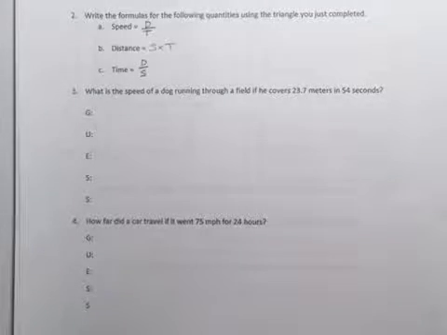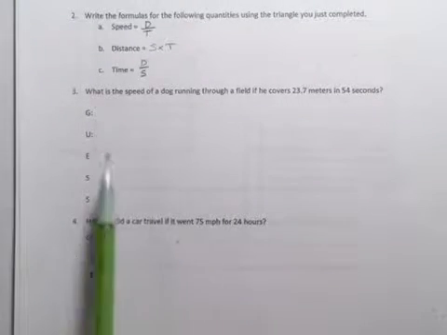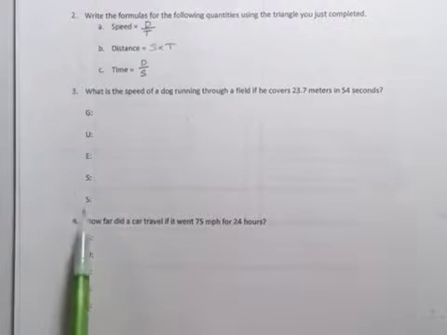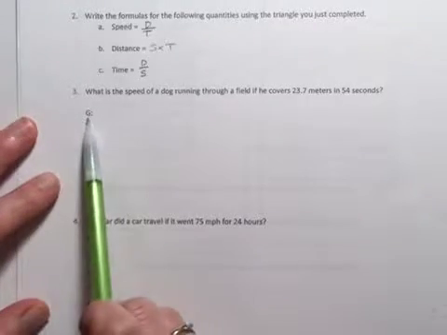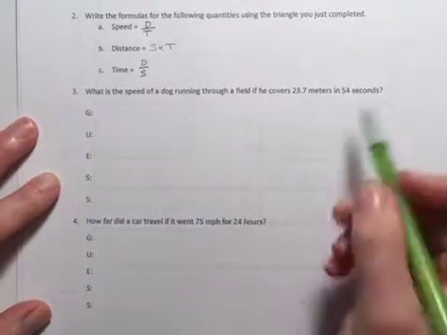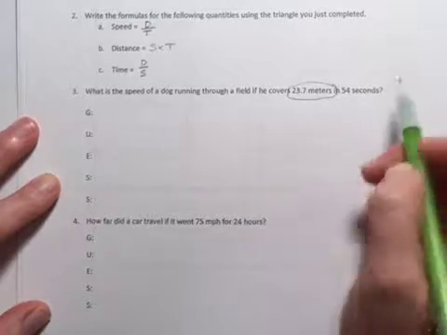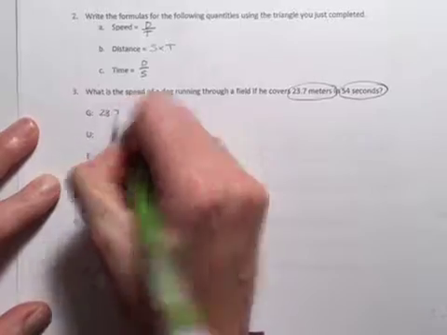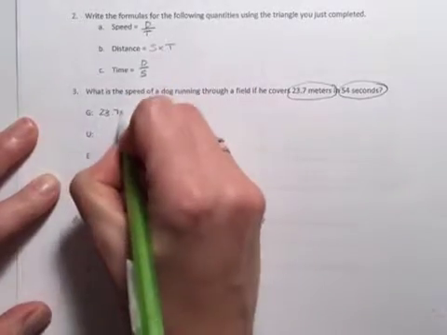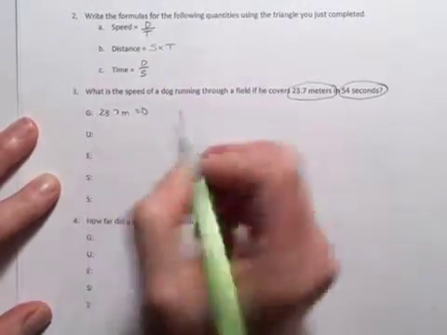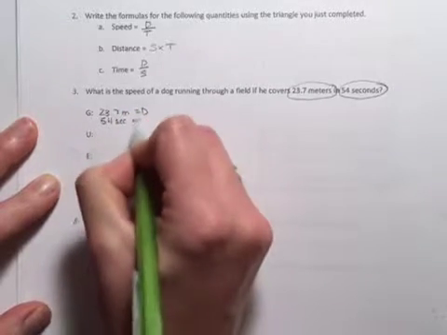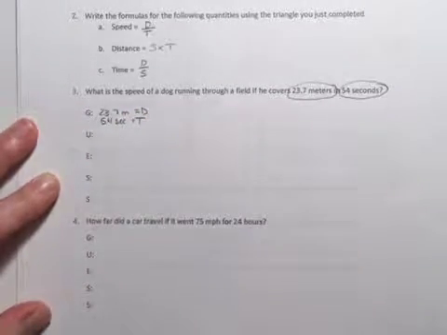So then in order to do these word problems, you're going to do your GUESS method. So given, unknown, equation, substitute, solve. So for given, I find whatever they've given me within the question. So 23.7 meters is my distance, and 54 seconds is a time. So I went ahead and have those.